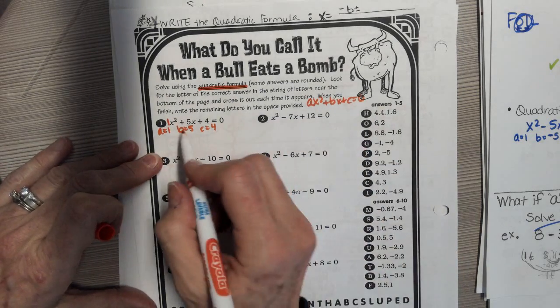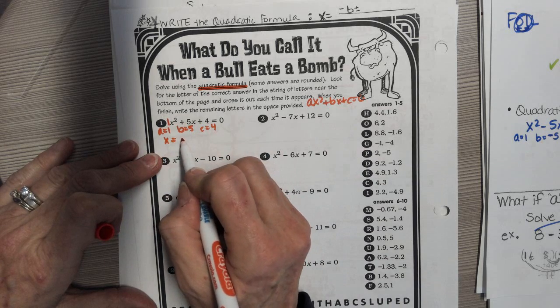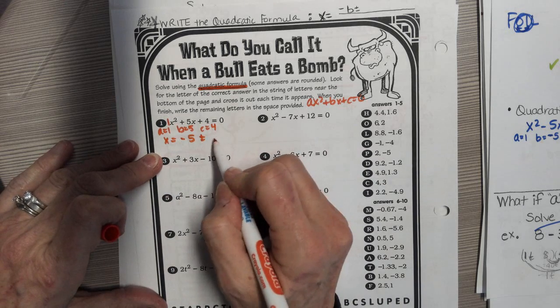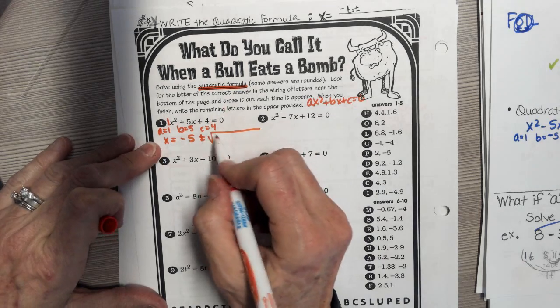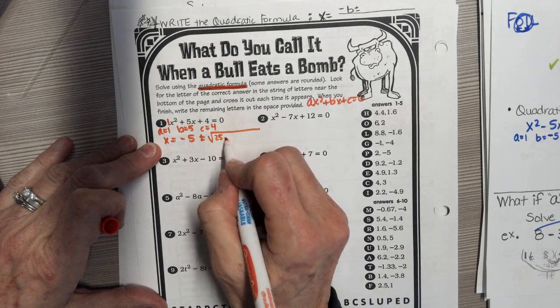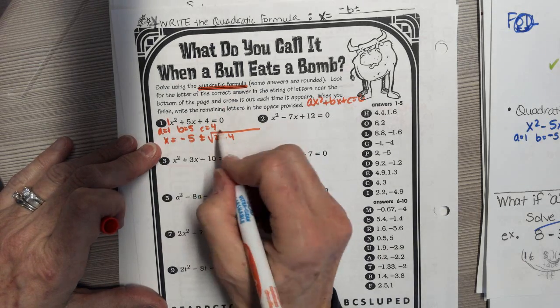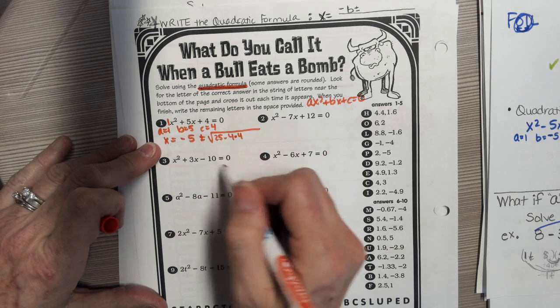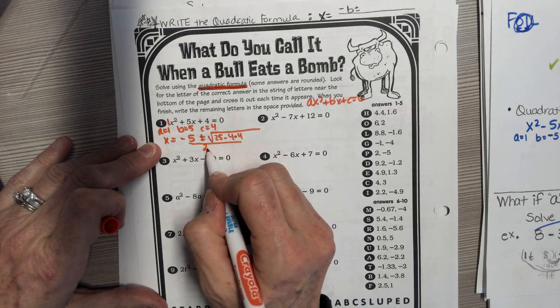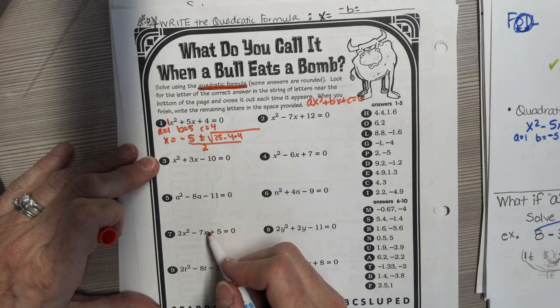Throw it into our formula: negative b plus or minus the square root of b squared. Well, b squared is 25, minus 4 times a, which is 1, times c, which is 4, all over 2 times 1, which is just 2.